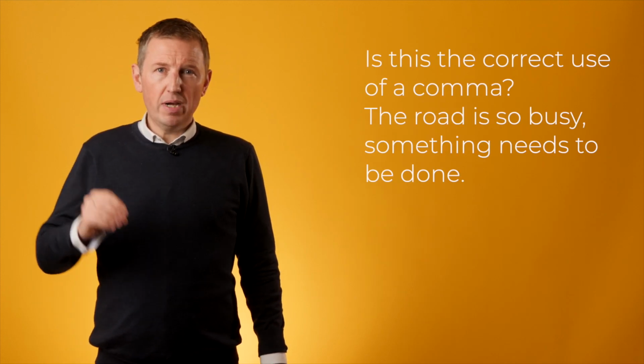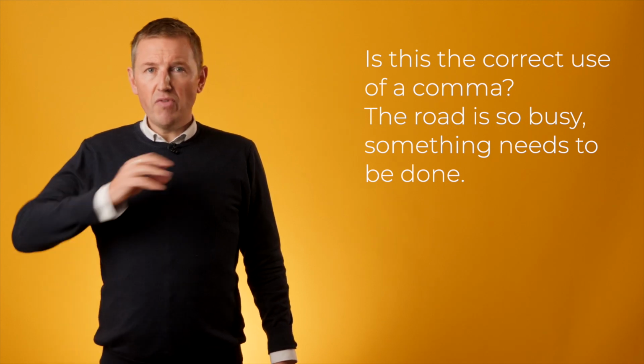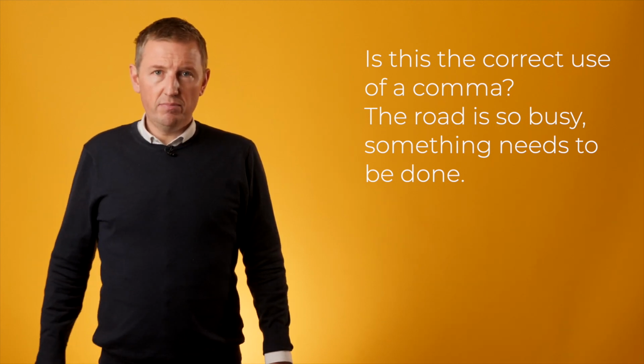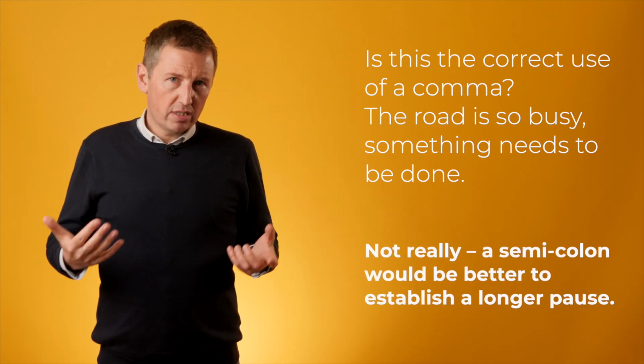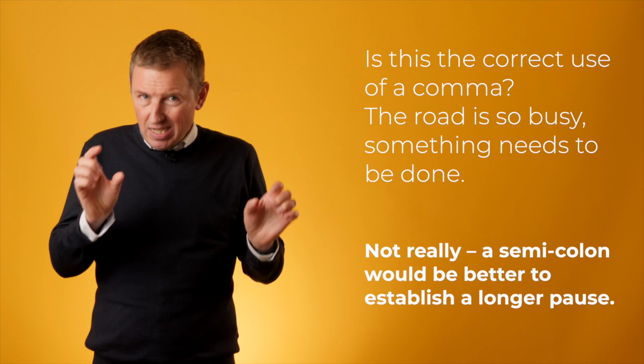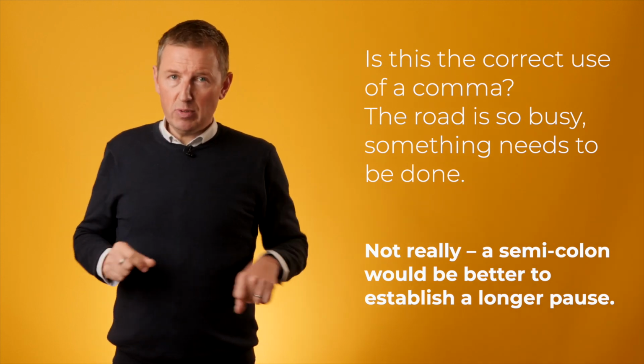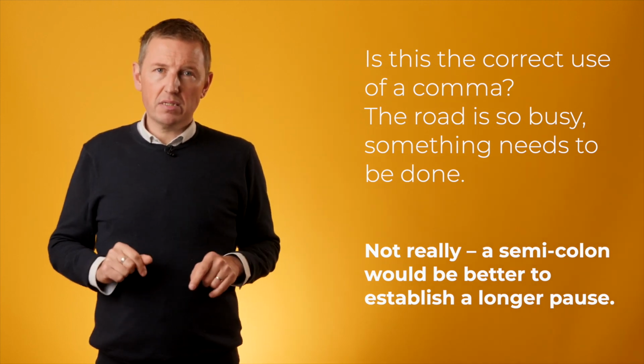Let's do a quick poll then to check your understanding of certain types of punctuation and spelling. You will see the questions on the screen with answers after very short pauses. In this sentence, does it use the comma correctly? The road is so busy, something needs to be done. Well, it's not really accurate. A semicolon would be better to establish a longer pause between those two parts of the sentence.